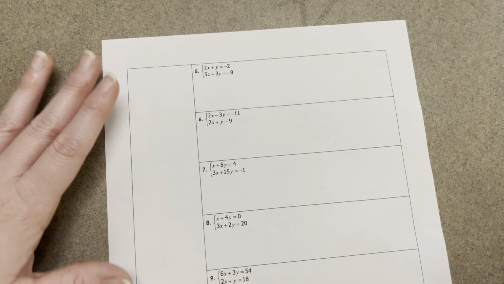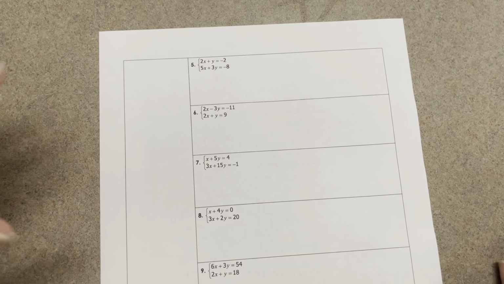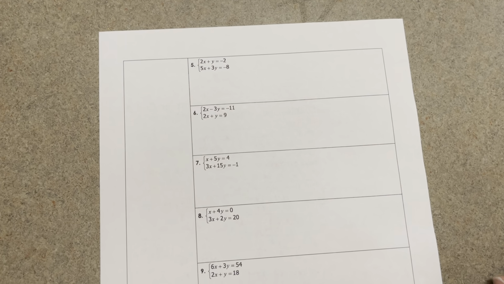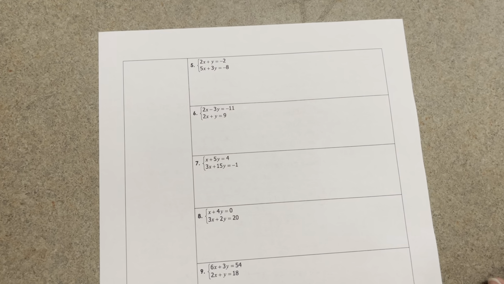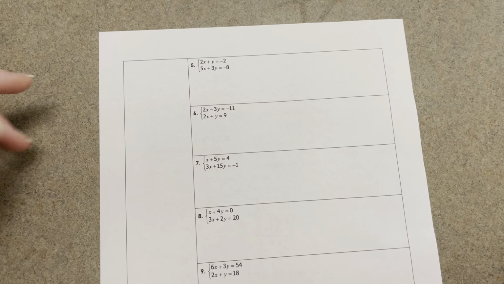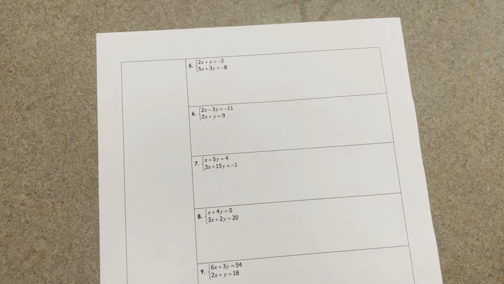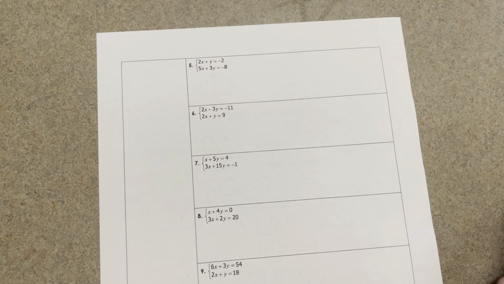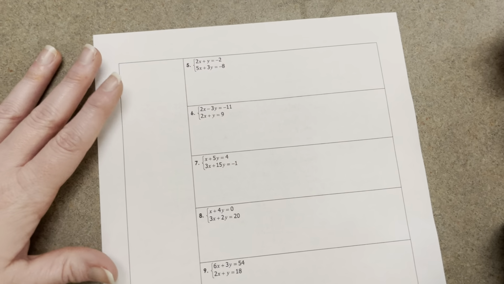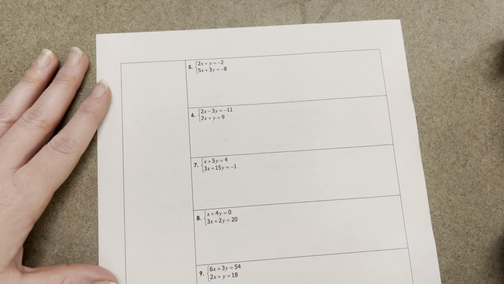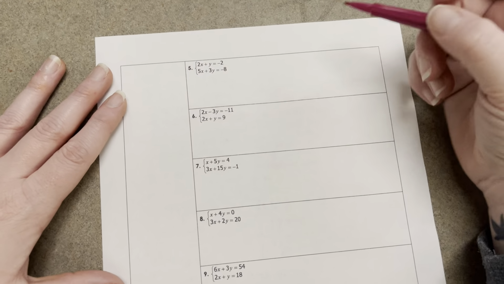Okay, let's look at the back. Now on the back, all of a sudden my equations change, and most of them do not have one where it's solved for a variable. So when I don't have an equation solved for a variable, my first step is to pick one of the equations to solve for that variable. So how do I pick?